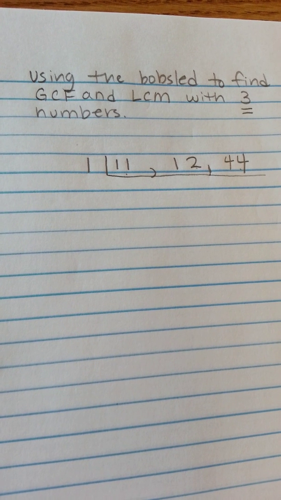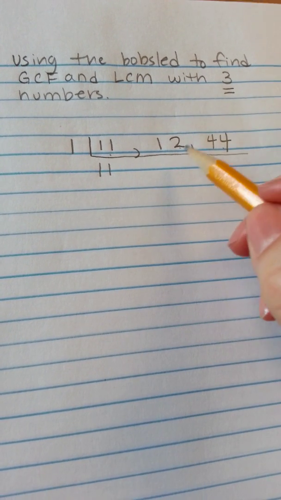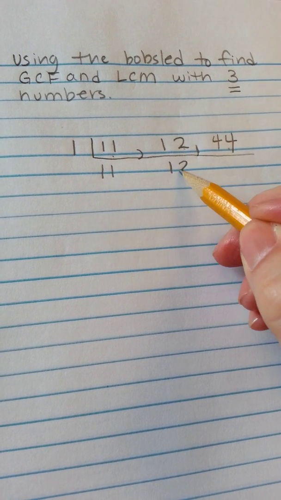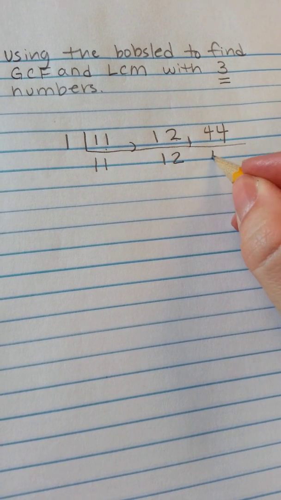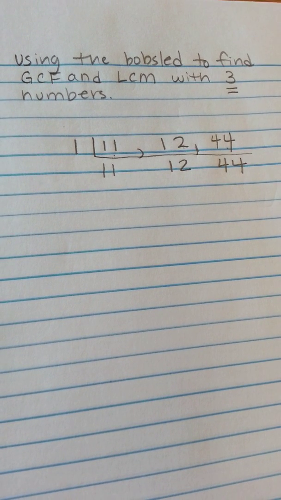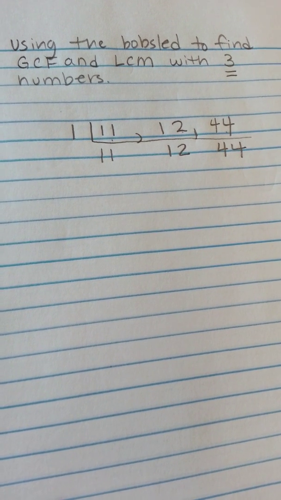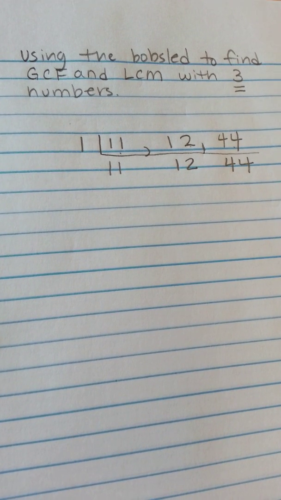So I'm going to take out a 1. 1 is going to go into 11 11 times, into 12 12 times, and into 44 44 times. Now, at this point, I can identify 1 as my greatest common factor.